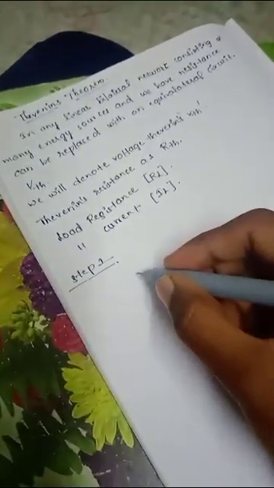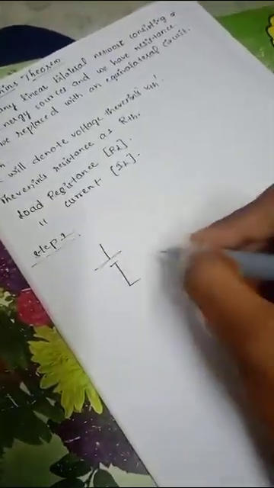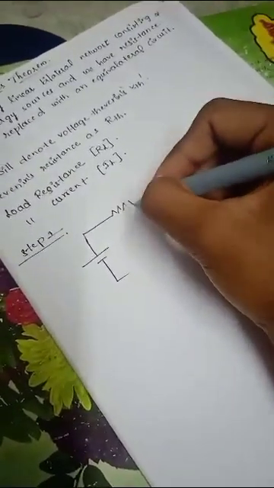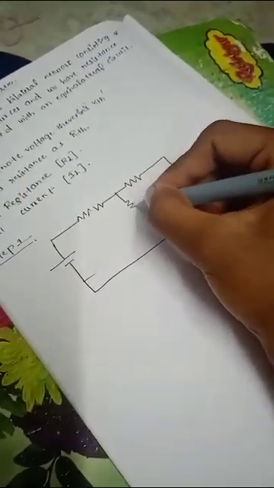Step 1 is, first we have to draw the circuit. It consists of a voltage source and two resistances. Here we have RL. One is R1, another R2.